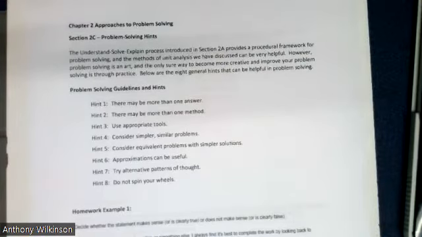You may have to use your calculator to calculate more complicated, more difficult values, which you wouldn't be able to do in your head. Also, consider similar problems. That's hint number 4. Also, consider equivalent problems with simpler solutions.